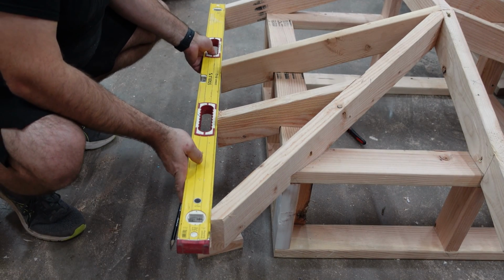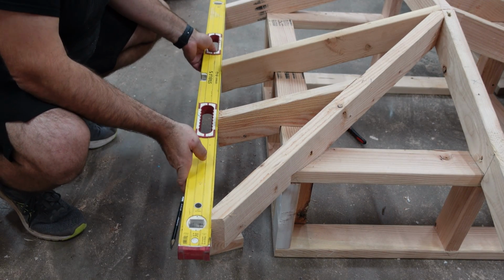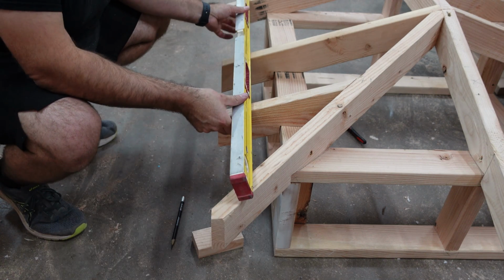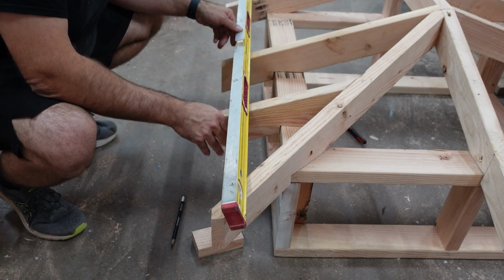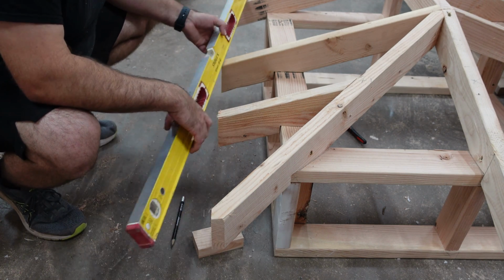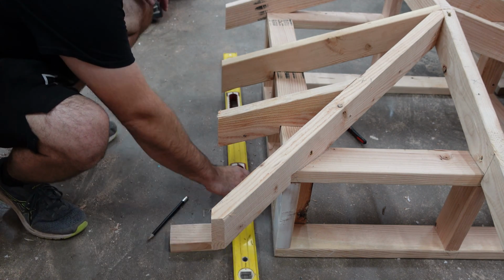This is what you want to see. No gaps in between any of the tails and the level. This way your subfascia will sit flat. The top planes out as well. I will be covering how to install subfascia in the next building basics video.